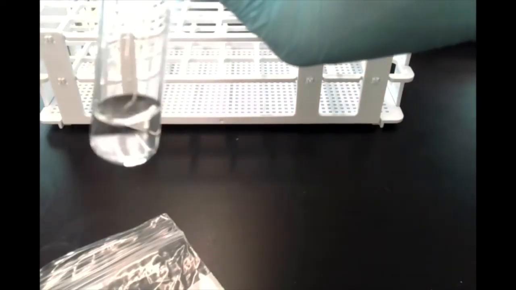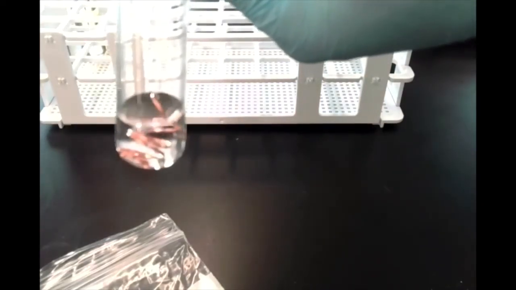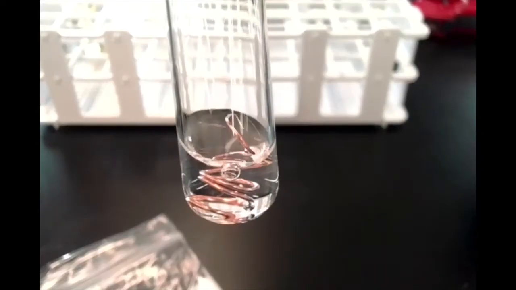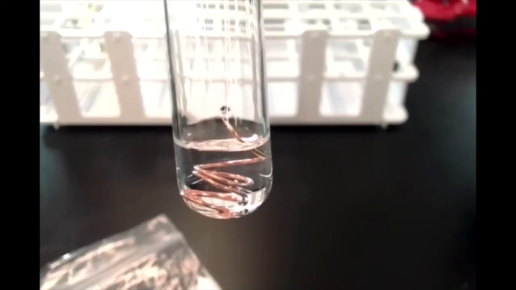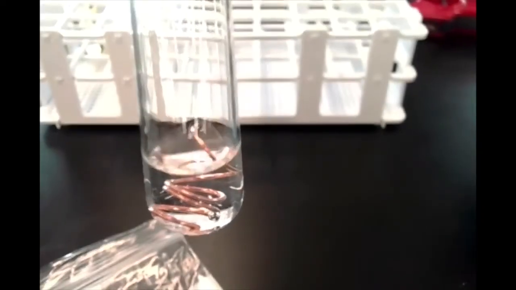Now, this reaction might be a little slow, so it might take a little while to observe what's happening. So I'll put it in front of the camera and then probably just do a little time lapse here.